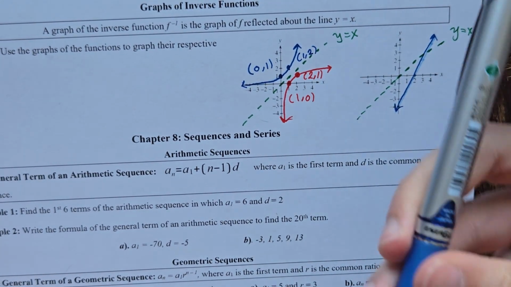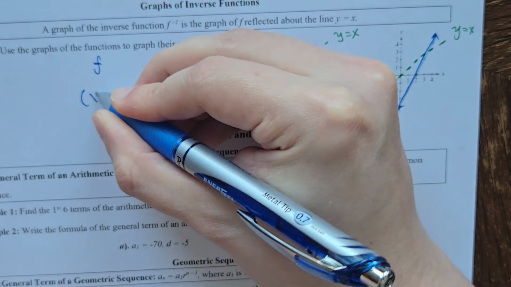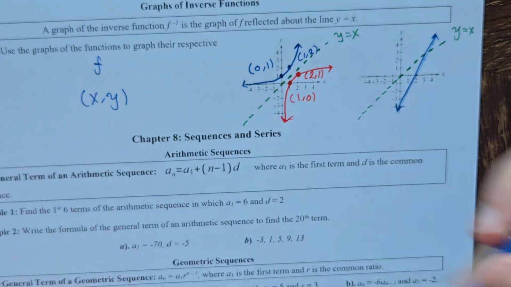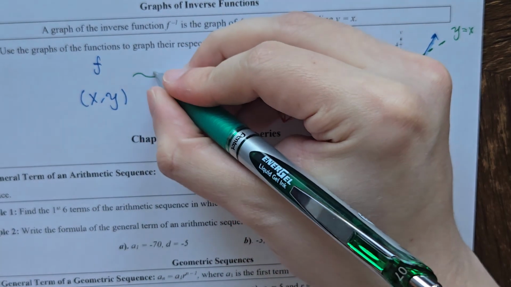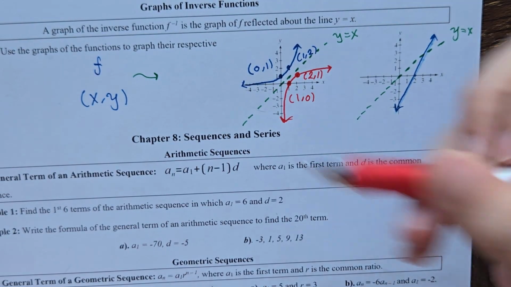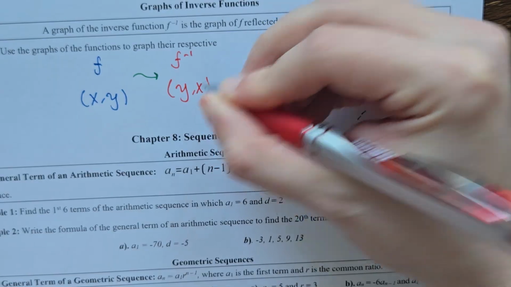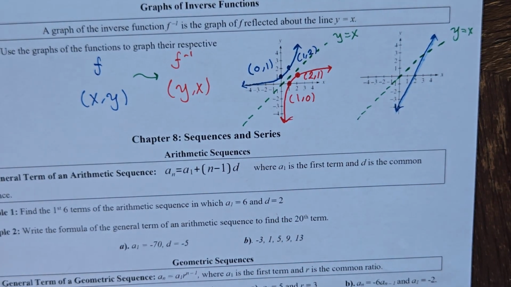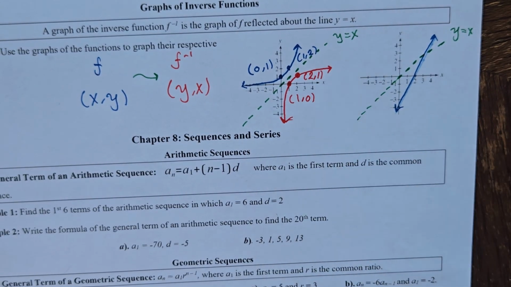So if you want to get from a point on f that has x, y, and you want to go to a point on the inverse function, f inverse of x, all you're doing is swapping that input and that output, right? You turn it into y, x instead of x, y. So 0, 1 goes to 1, 0, and 1, 2 goes to 2, 1.